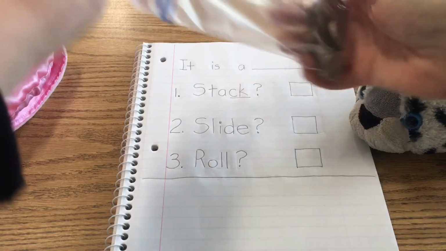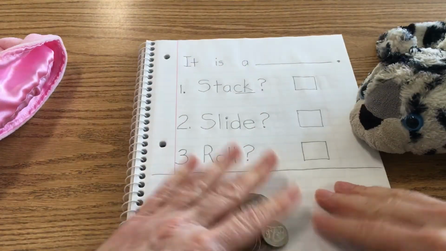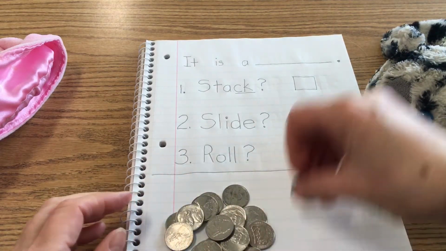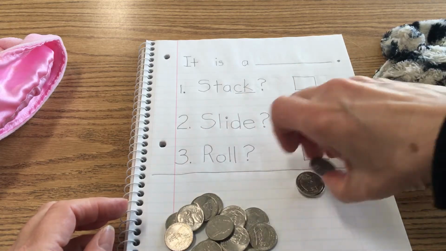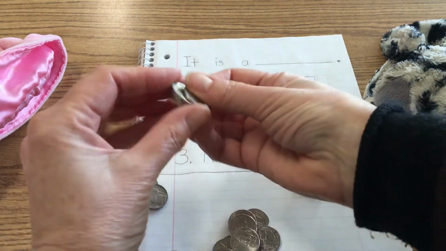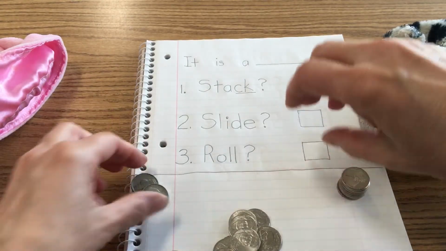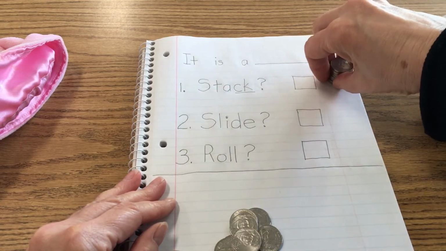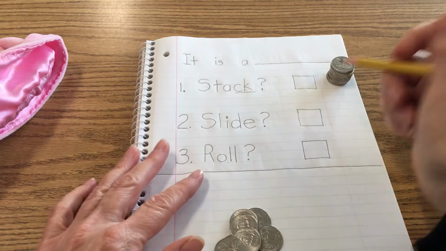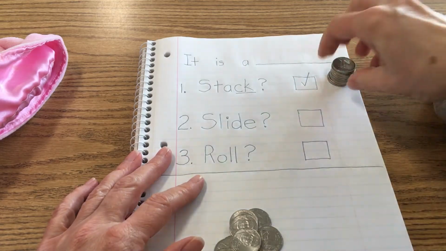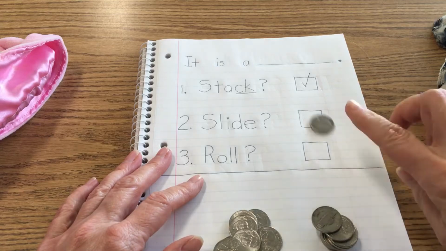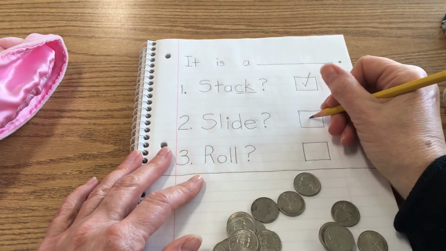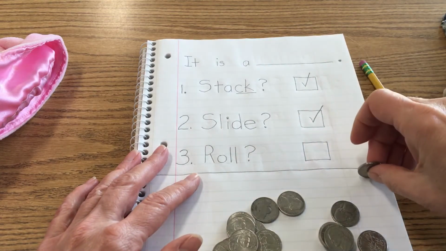All right, so let me pull these out. I'm going to dump those out, put those right here. Can you stack nickels? Well, look at that. If I stack them, that's our first question. Do the nickels stack? Yes, they do stack. Do they slide? Can I slide a nickel? Whoa, yeah, they slide, not very far, but they do slide. So we could check off that box.